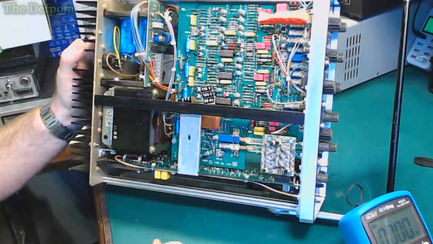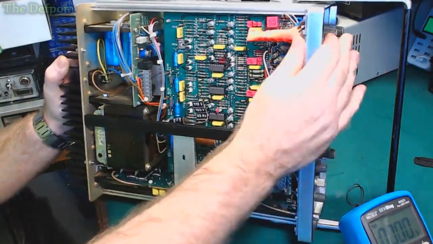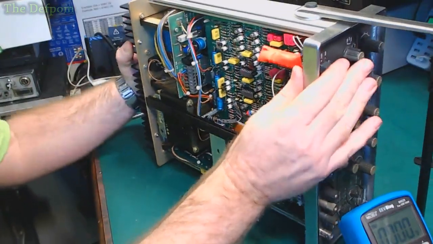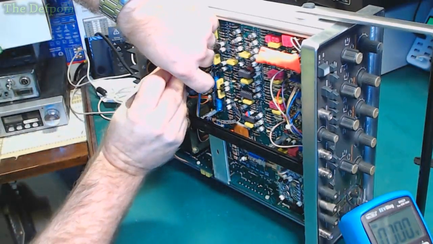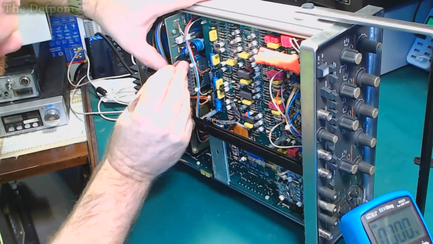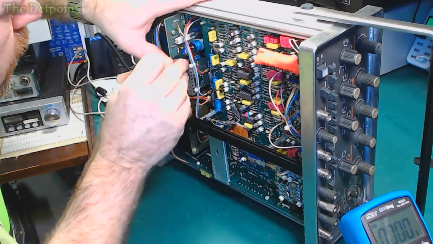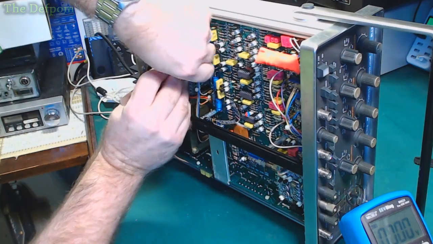Could it be bad caps or could it be this? Let's try popping it out and see if I can have a look at it. I can pop it out. Yep.